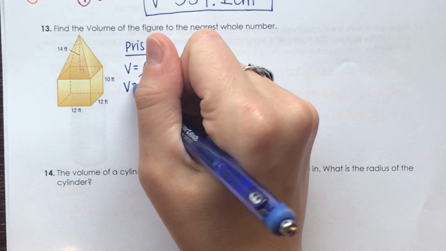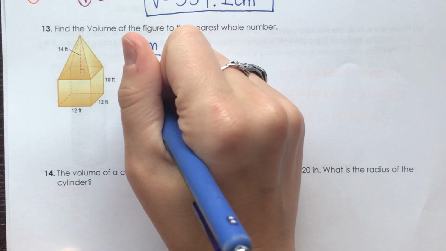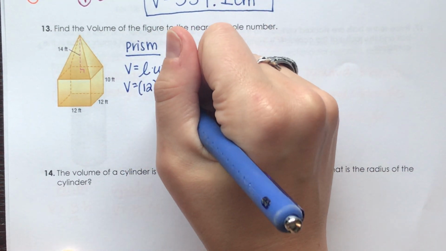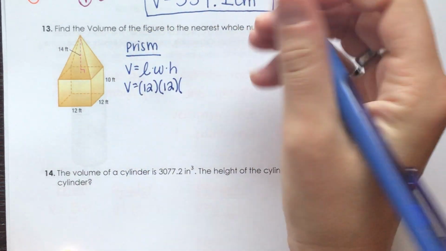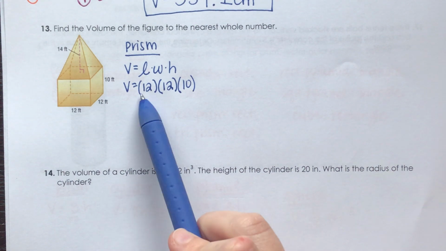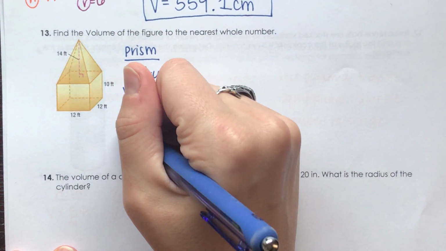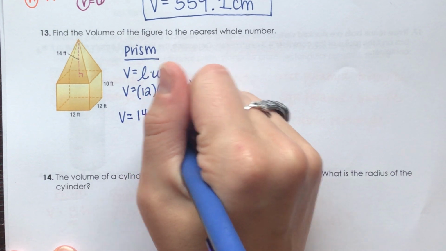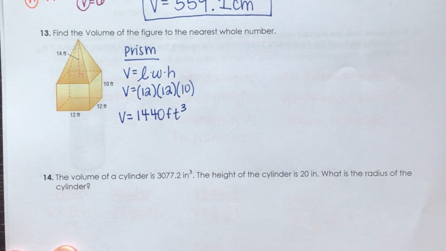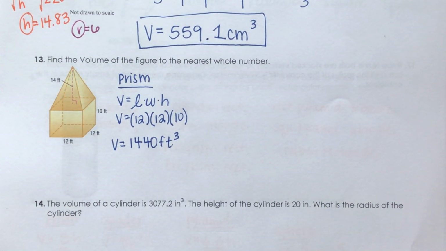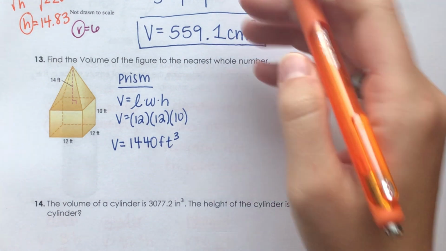So for my prism at the bottom, my length is 12, my width is 12, and my height is 10. So I'm just multiplying 12 times 12 times 10. My volume of the prism is 1,440 feet cubed. So that was just one part. Now I'm gonna find the volume of the pyramid on top, and then I'm just gonna add those two together.